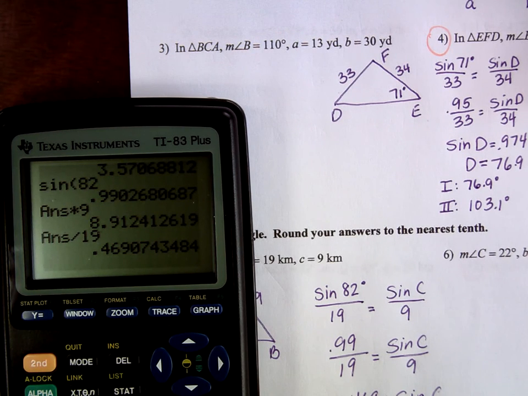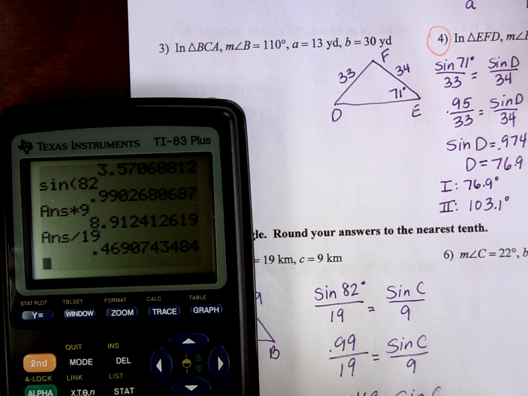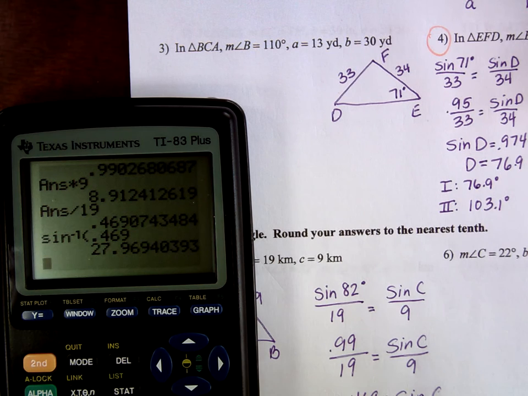So I want to know, that means sine to the negative 1. I'm looking for the angle of 0.469. It's going to give me my reference angle. Second sine, 0.469 gives me 27.9. Well, is it close enough to 28? We'll say 28 degrees.